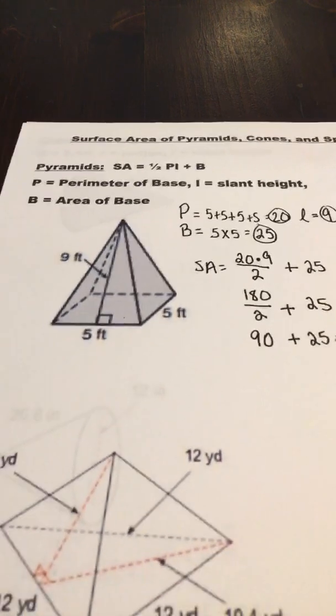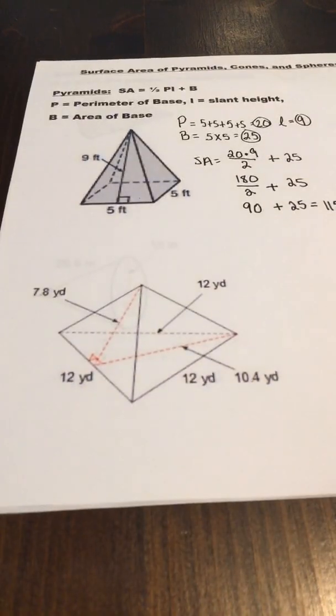Okay, any questions? No, nobody raised their hand. All right, moving right along.